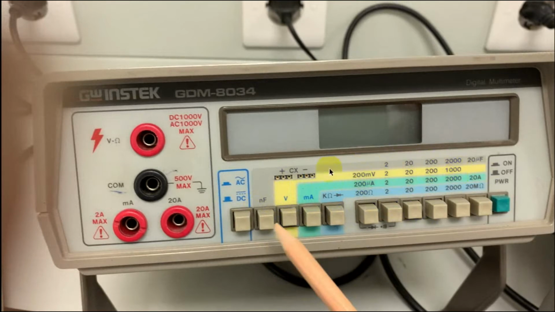I can measure with this device. For the current in milliampere, I can measure from 200 microampere to 20 ampere. The maximum range is 20 ampere. For the resistance, I can measure from 200 ohm to 20 mega ohm. These are the ranges.